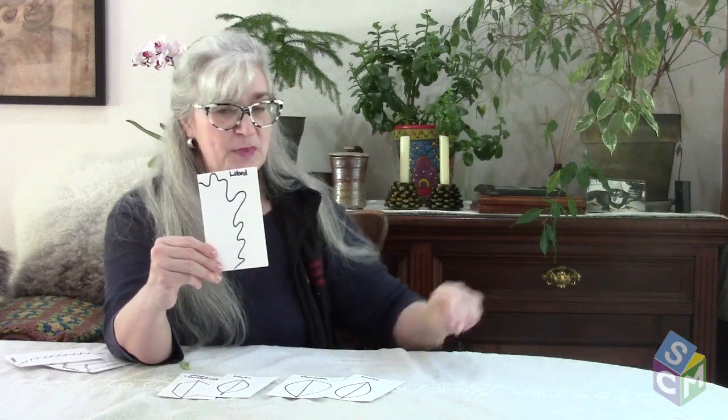So it just goes in one smooth line. They call this one lobed. Have we seen that anywhere? Look familiar? Cool. All right. Those are some of the shapes.